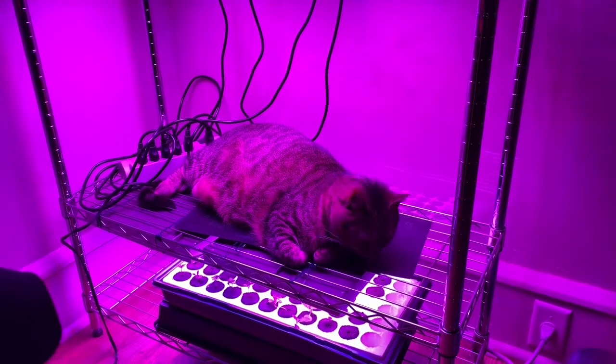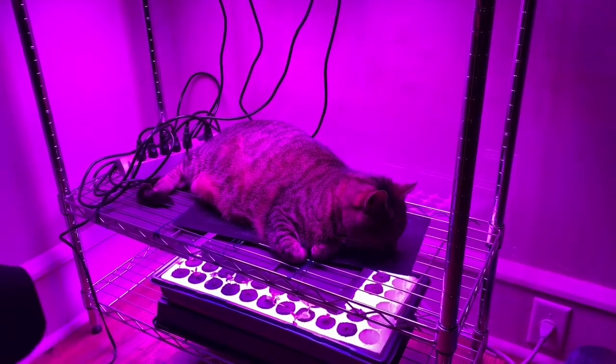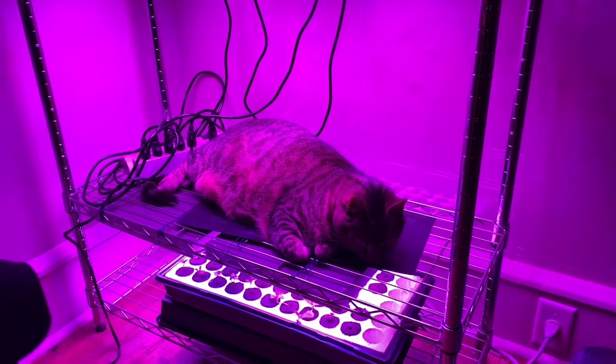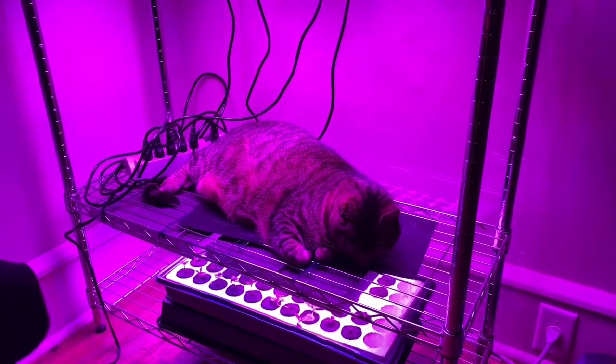I want to introduce you to my cat Riley. He is underneath the plant lights, trying to grow bigger than he already is.